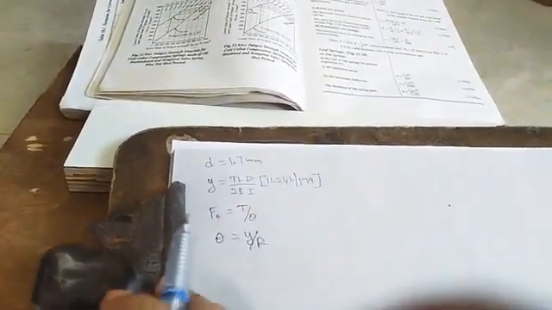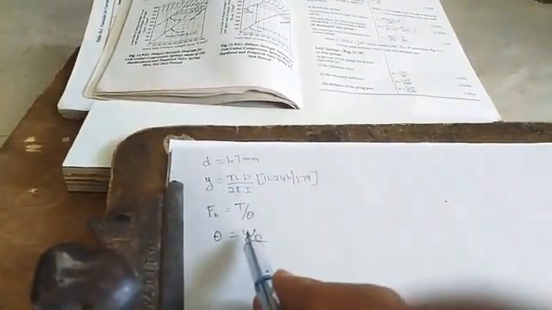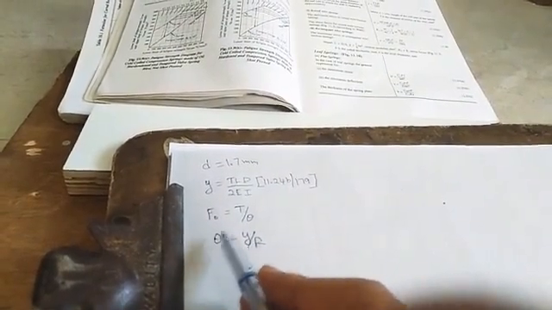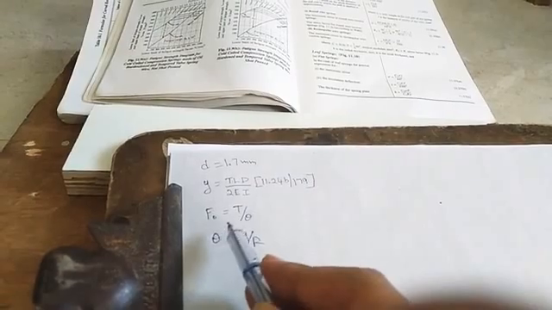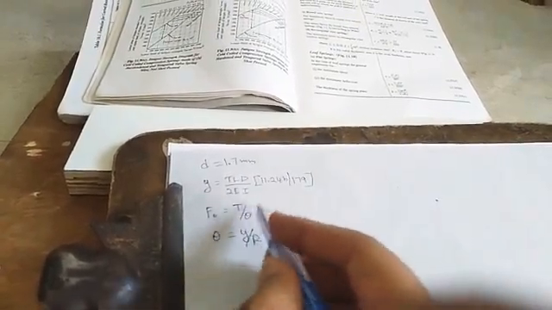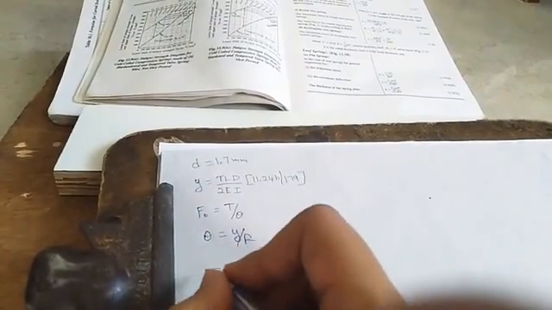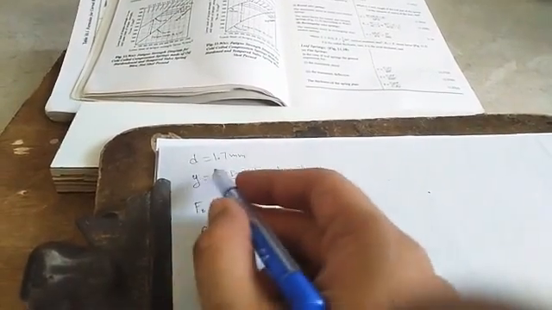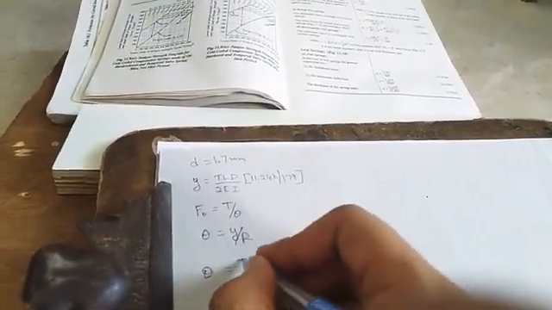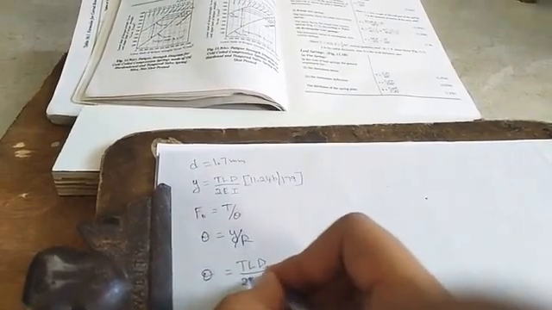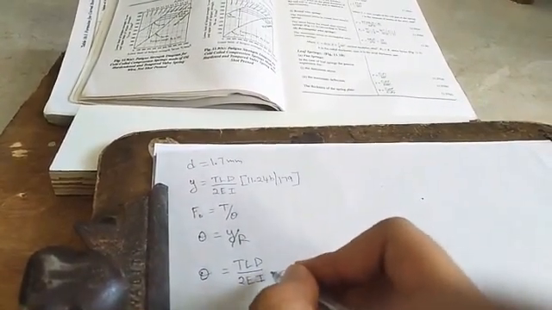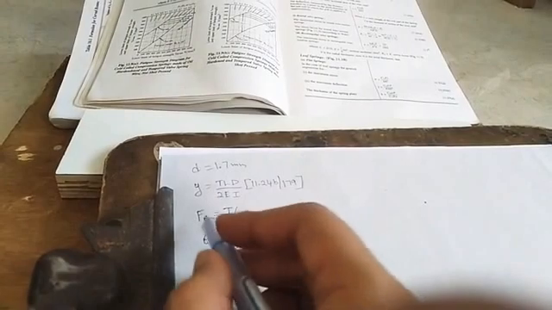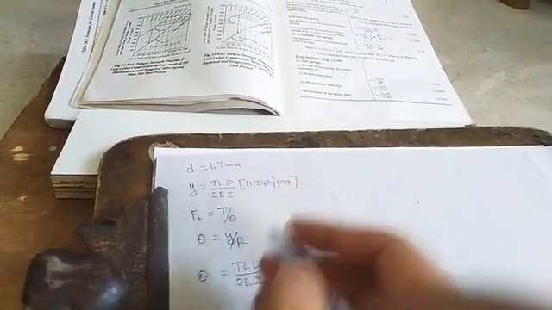Now we shall substitute the expression for y, TLD by 2EI divided by r, into theta, and then substitute this theta in F naught is equal to T by theta.